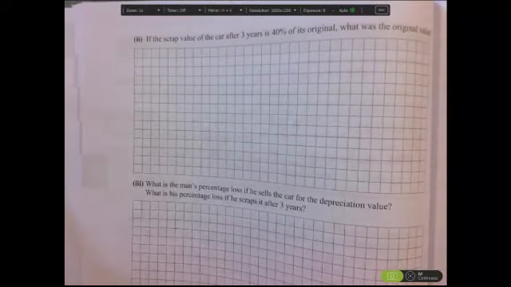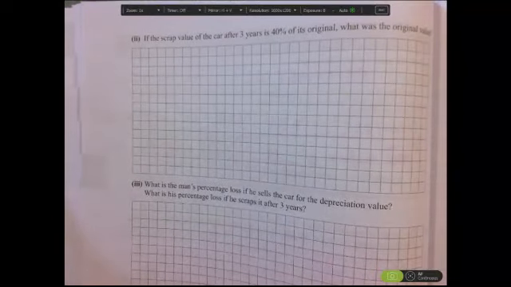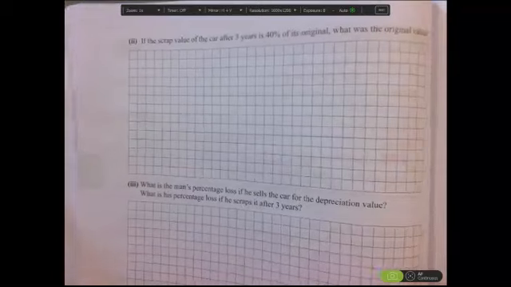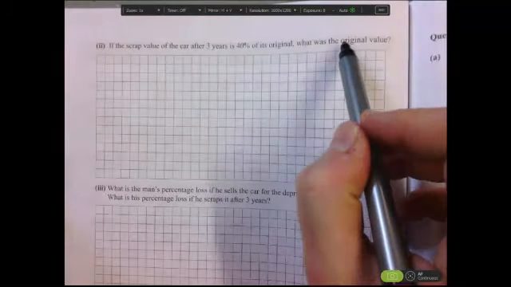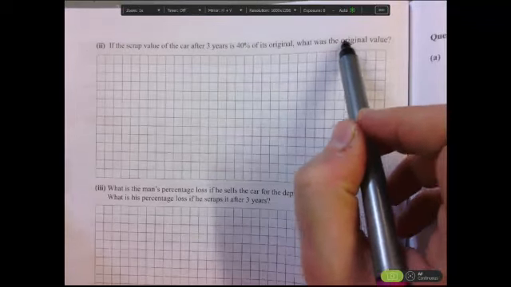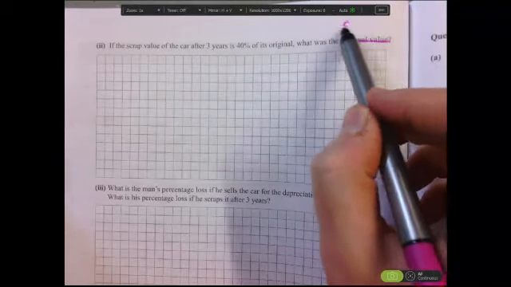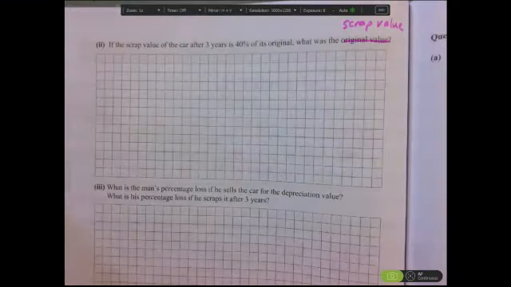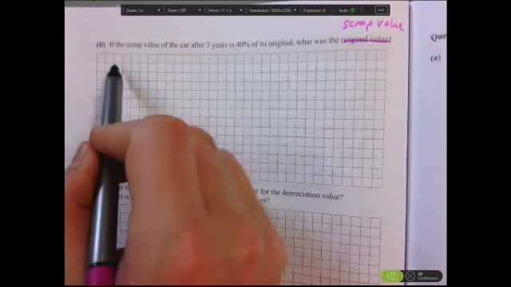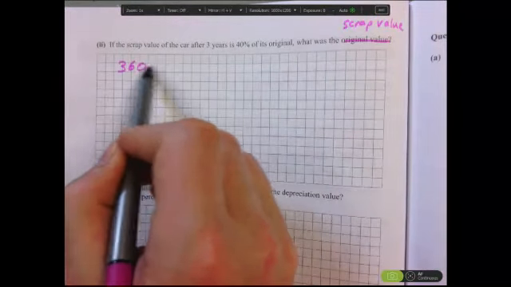So we're going to need to take some of these figures forward. I think there's probably a little mistake in the question there. I think that should probably say, what is the scrap value? Okay, so its original value, I think the car started off, it was worth €36,000.